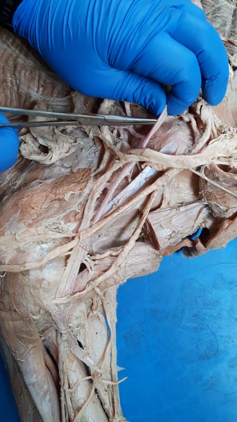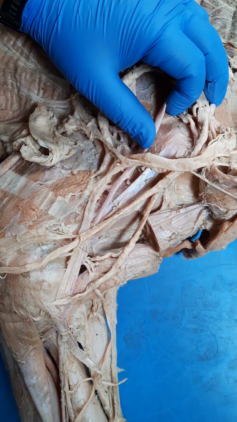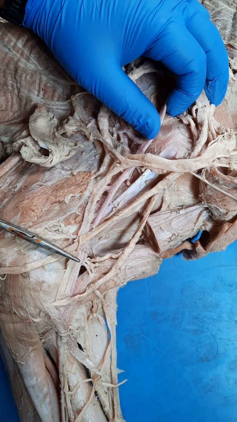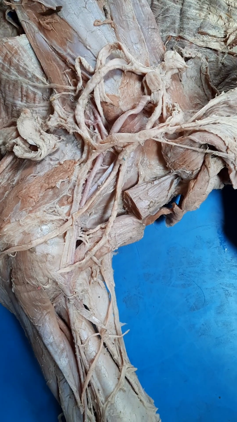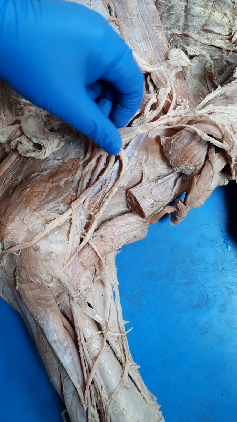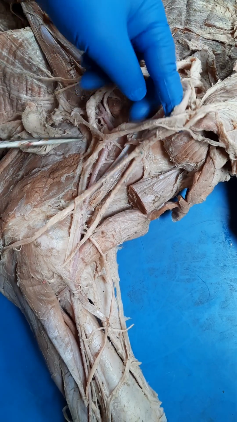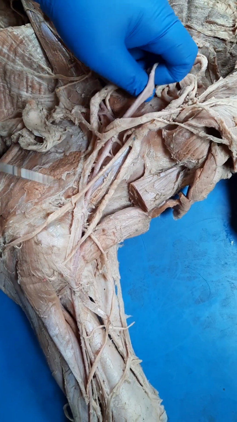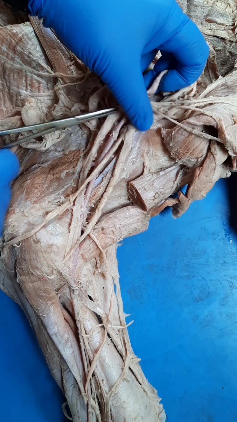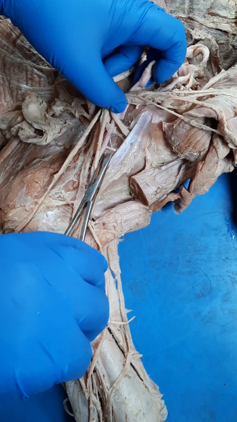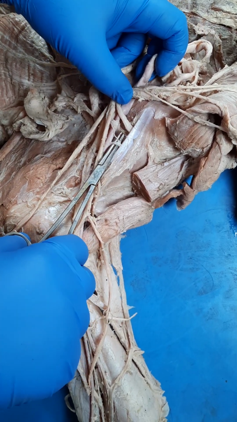Beyond this point, the continuation of the axillary artery in the region of the arm we call the brachial artery. In this, the first branch is the cranial circumflex humeral artery here.